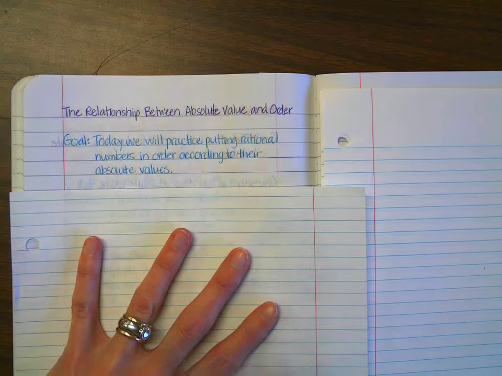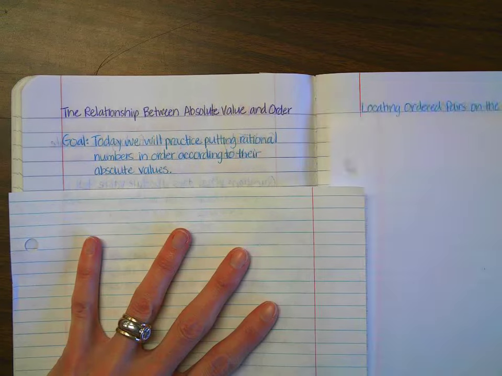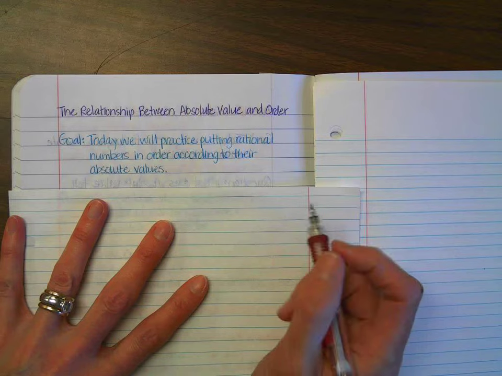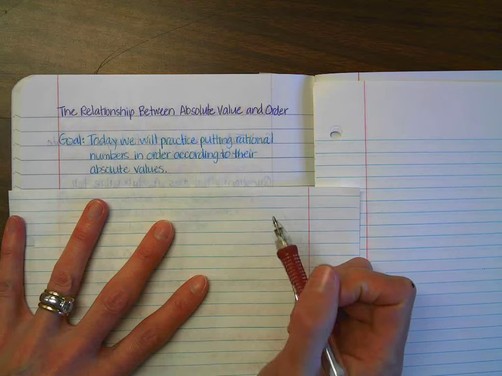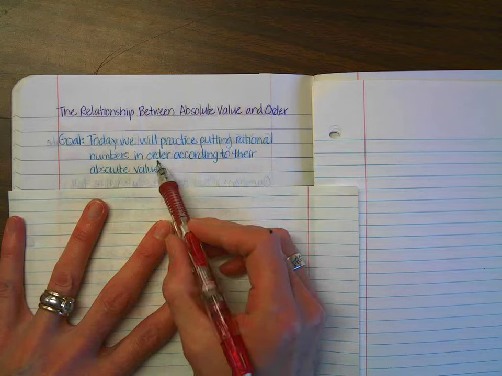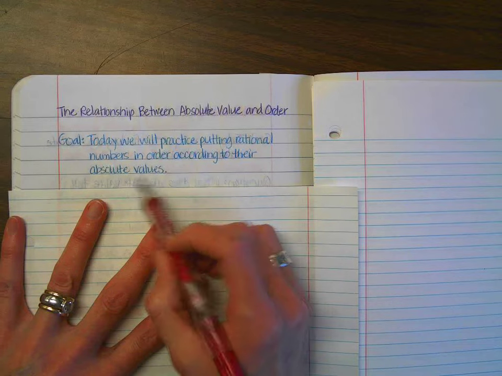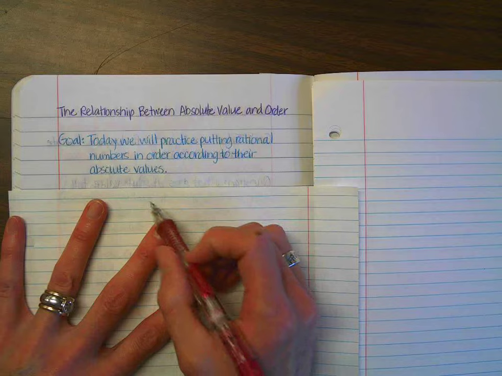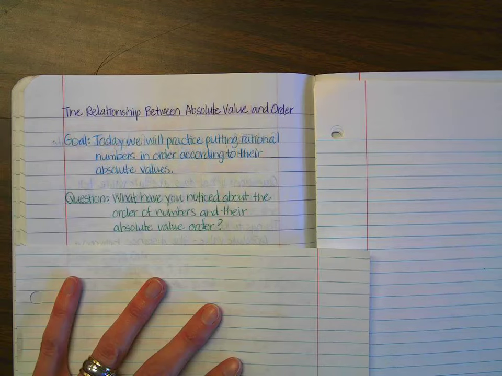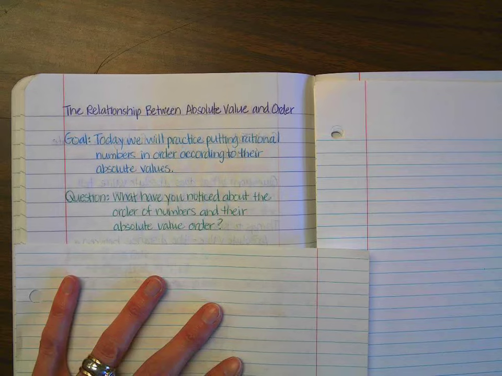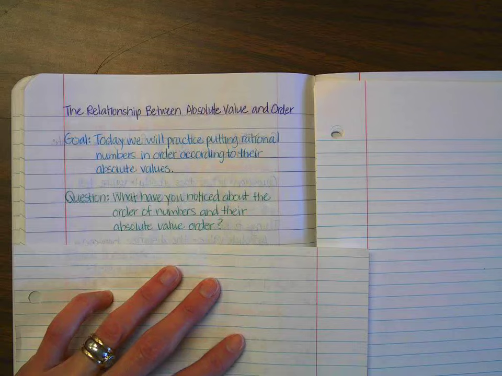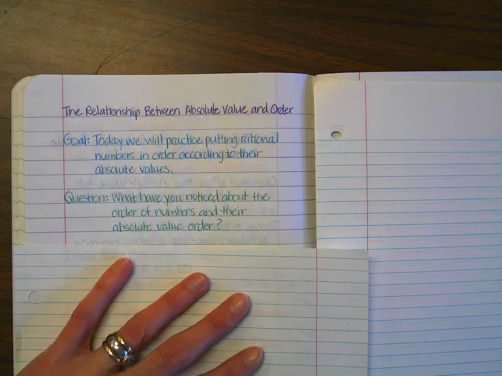Our goal for today is, today we will practice putting rational numbers in order according to their absolute values. So we're going back to order, using that number line to help us, and then also involving our absolute values because that helps clarify the distance from 0. The question I want you to think about is, what have you noticed about the order of numbers and their absolute value order? It's kind of interesting. We'll take a look at that.